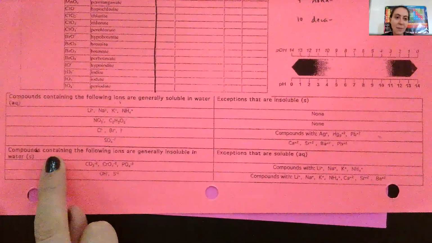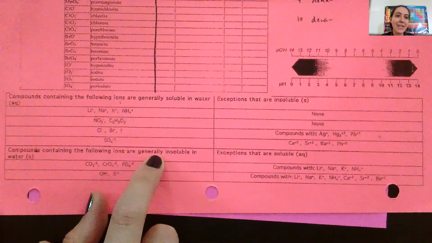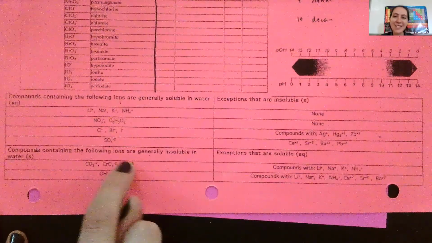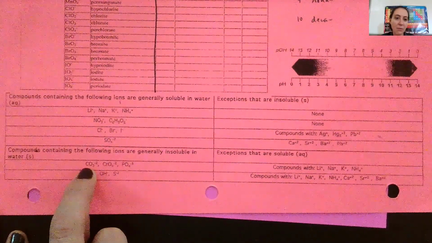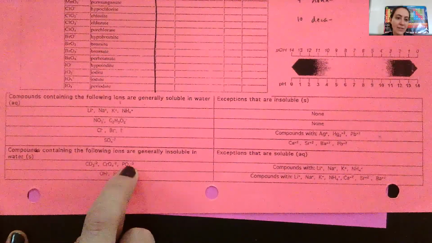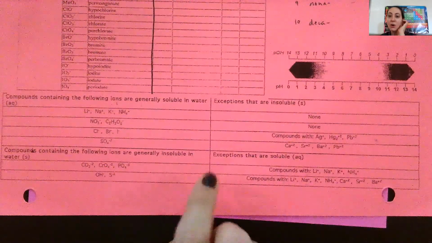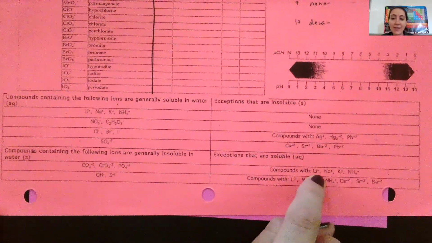Okay, so that's the first part. The next part is compounds containing the following ions are generally insoluble in water. These are S. So anytime you see these, they tend to be insoluble: carbonates, chromates, phosphates, hydroxides, and sulfides. There are exceptions, though. These ones are the exceptions. And it's the obvious: lithium, sodium, potassium, and ammonium. That makes sense because up here we said there are no exceptions. So that makes sense.